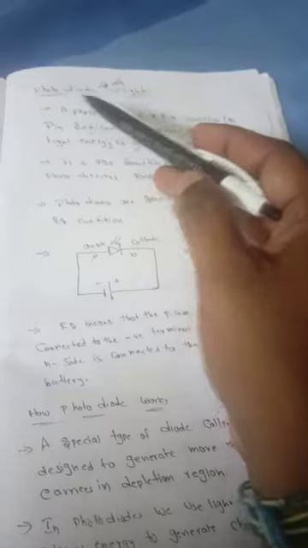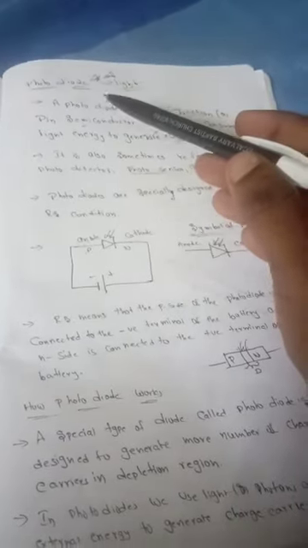Hey everyone, as previously we discussed photodiodes. That concept was completed in the last class. Now we go to the next topic, that is Schottky diodes.